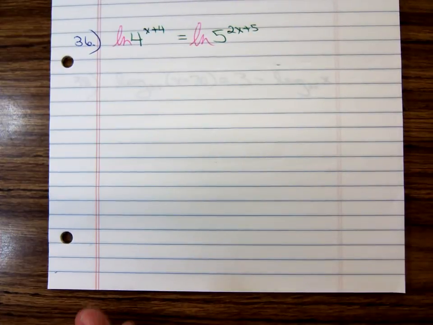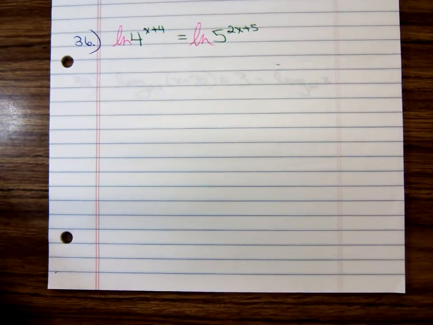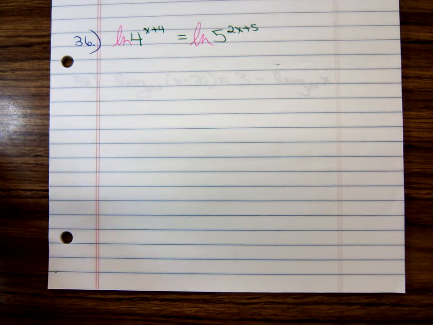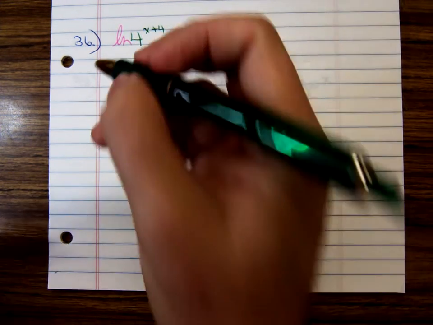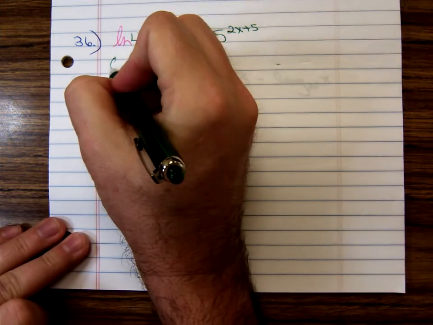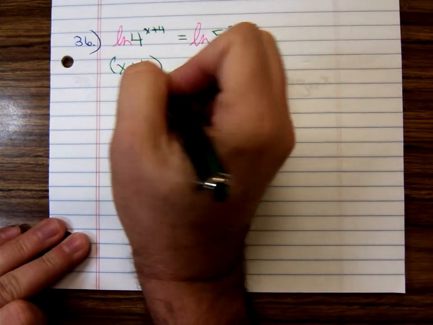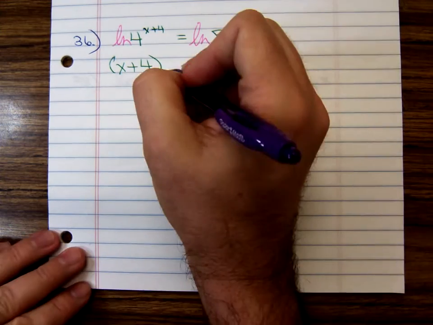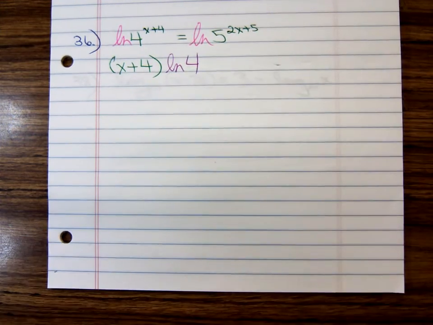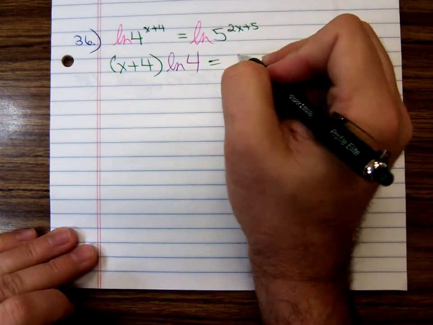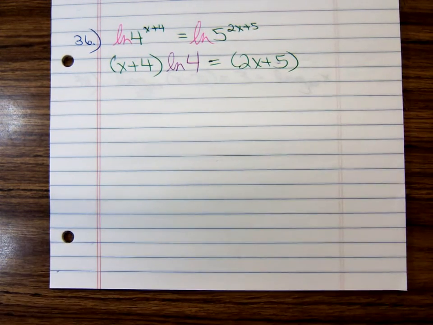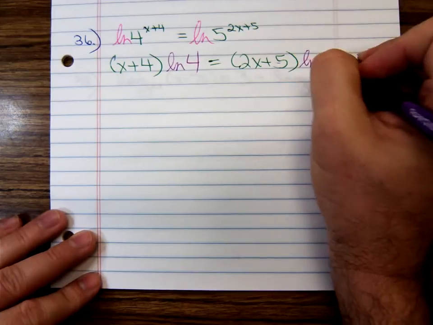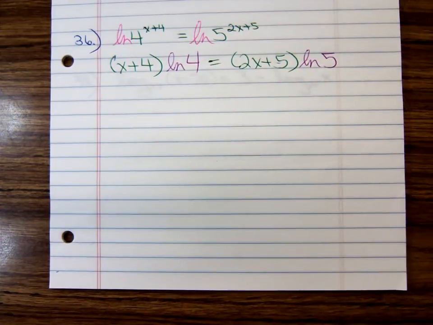And then that lets us pick up the x plus 4. We pick up the x plus 4, move it down times the natural log of 4 is equal to, pick up the 2x plus 5, move it down times the natural log of 5. Now what?